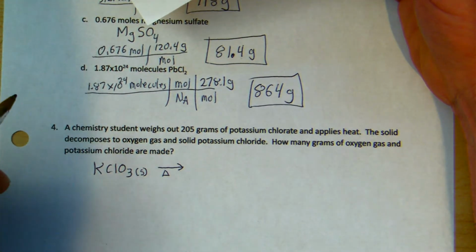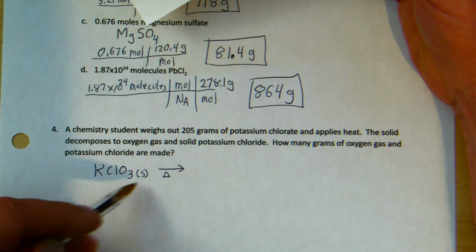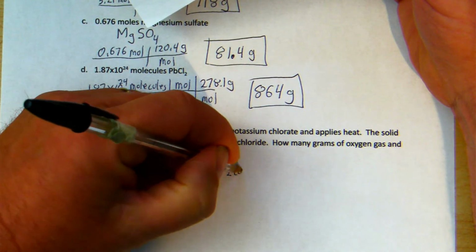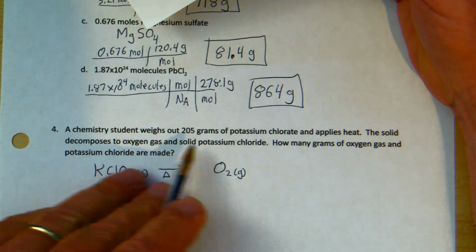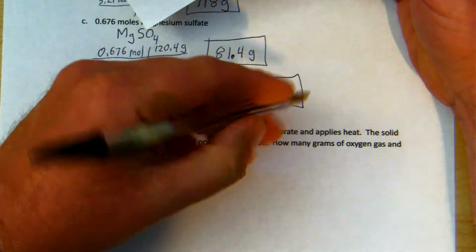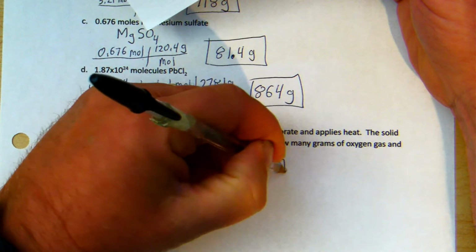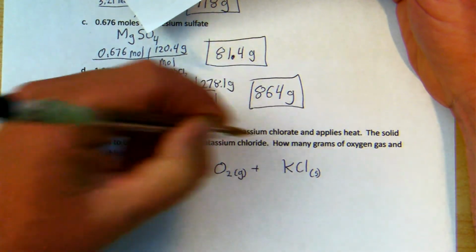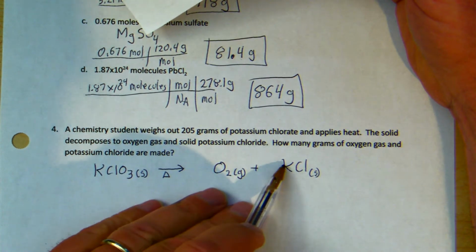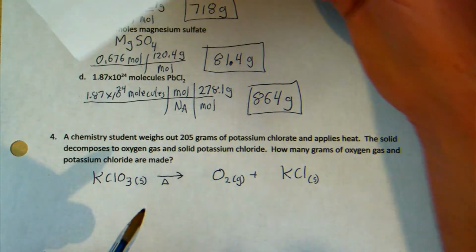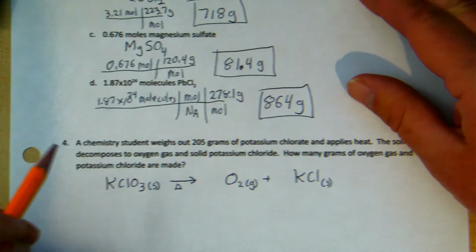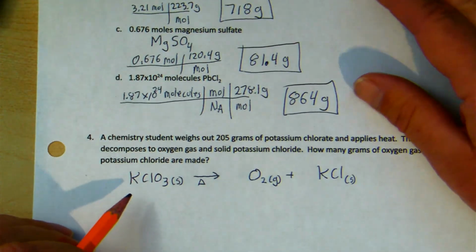The solid decomposes to oxygen gas and solid potassium chloride. All right, so potassium chloride would be KCl. Every chlorine is always a -1. Every potassium is a +1. One of each makes them all happy. But before I can do anything else, I now have to balance the skeletal equation.